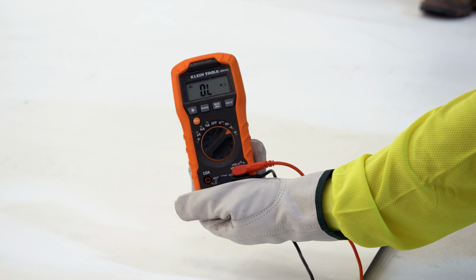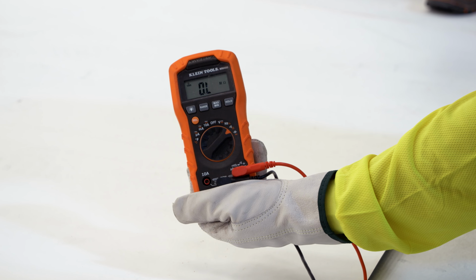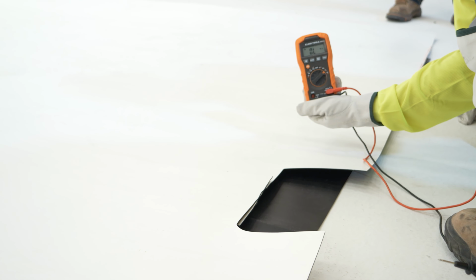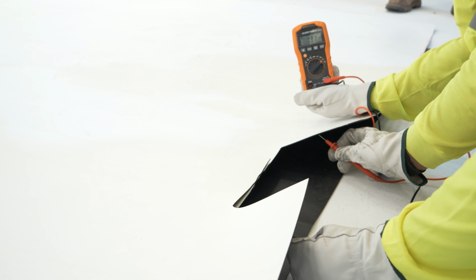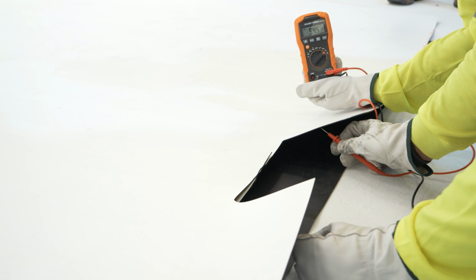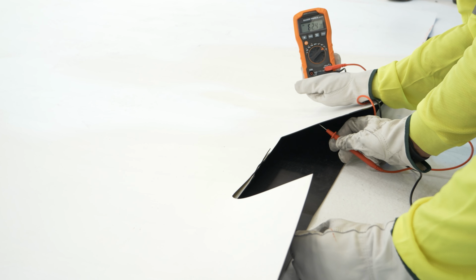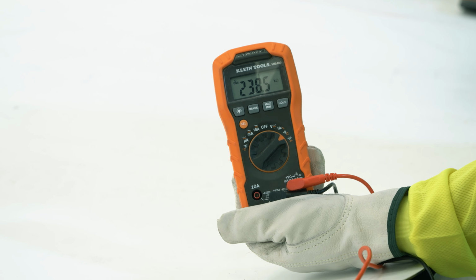To confirm that panels are connected, use a multimeter. Ensure the multimeter is set to the resistance setting, with auto ranging turned on, and place one metal probe on each panel. If you receive a reading, the panels are successfully connected.